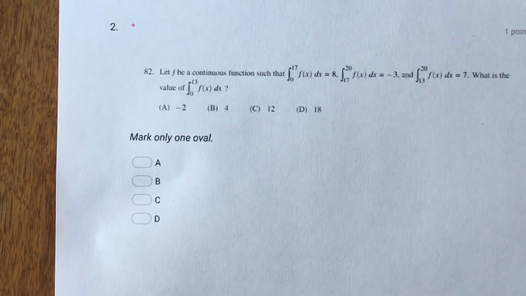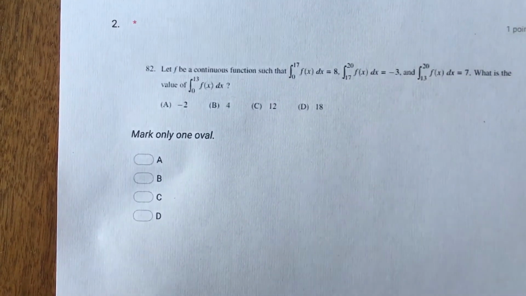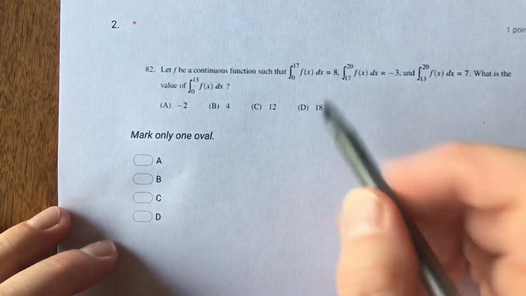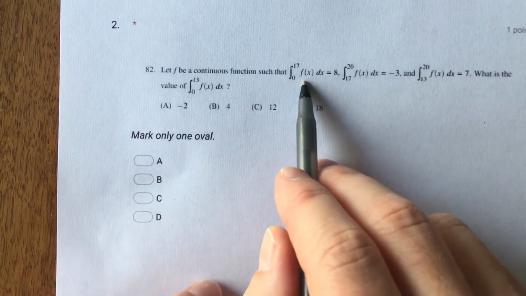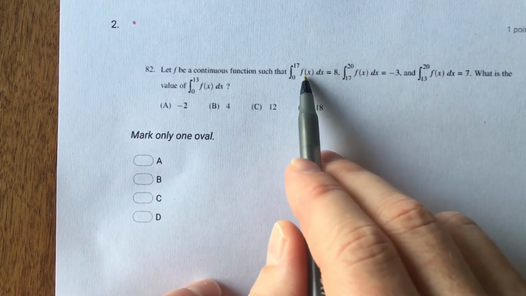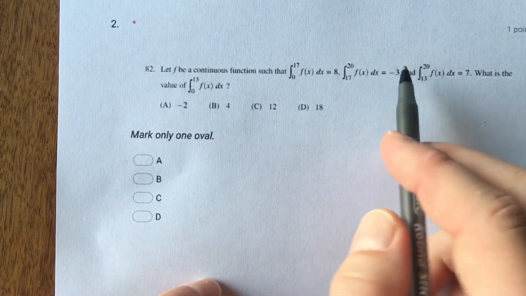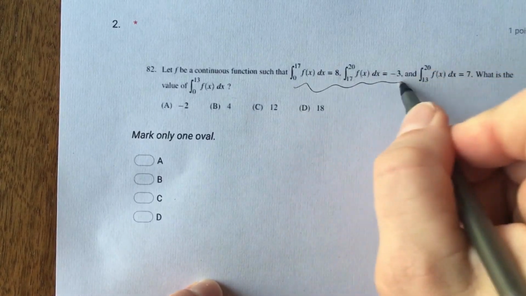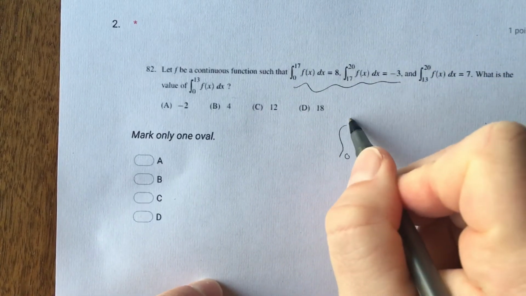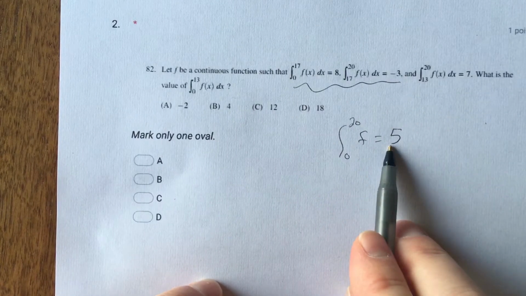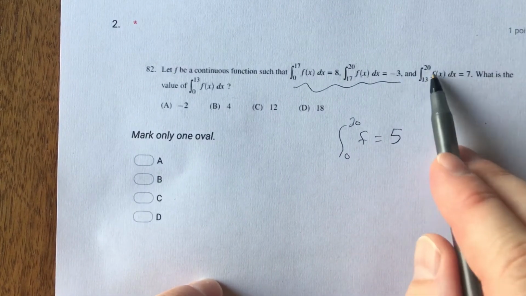All right, we're doing problems 1 through 5 on review day 15. The first one here gives us 3 integrals for a function f. Now, the first one tells us from 0 to 17, that area is equal to 8, and from 17 to 20, that area is equal to negative 3. So from these two pieces of information, you can figure out that from 0 to 20, the total area was 5. Okay? So then they break it differently.